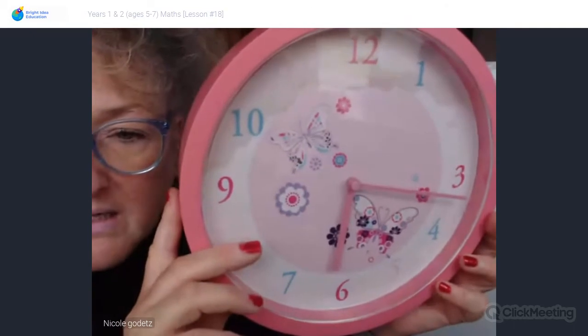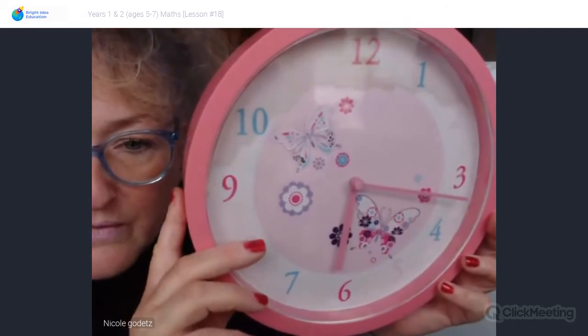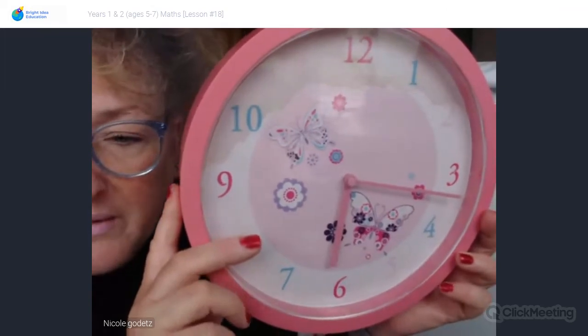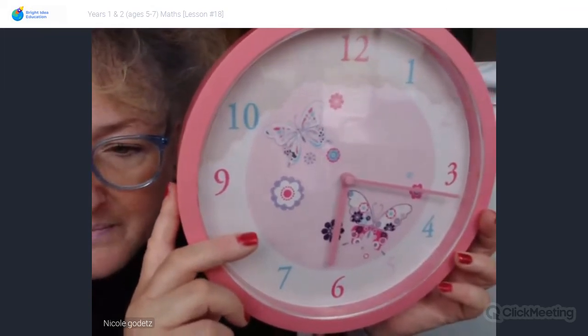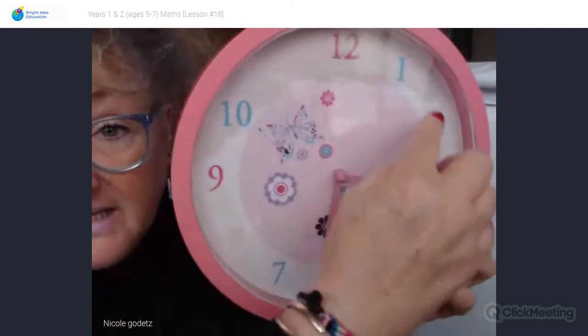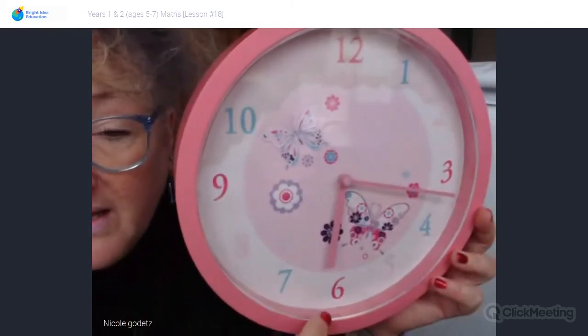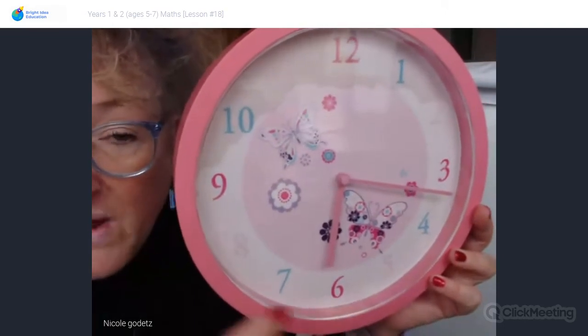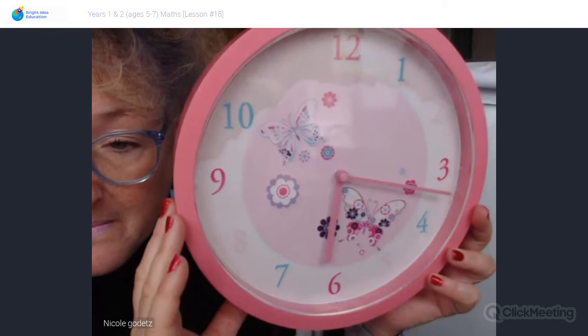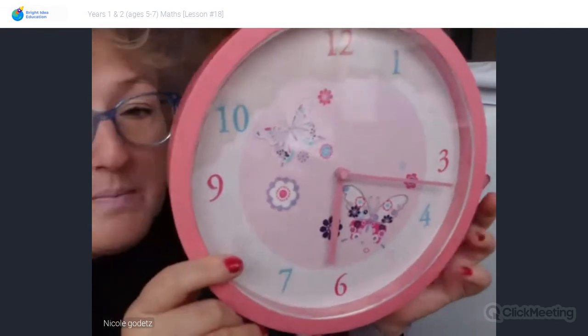So at 1/4 past, it's 1/4 of the way. Where will it be at 1/2 past? Where will it be at 6:30? So the minute hand will be pointing to the 6 because that is halfway around the clock, 6:30. Where will the hour hand be pointing?